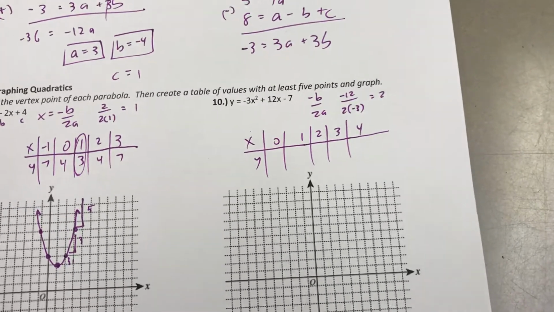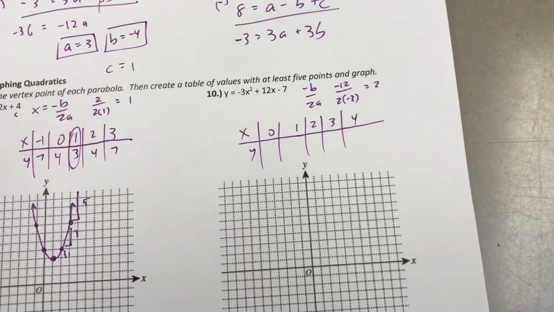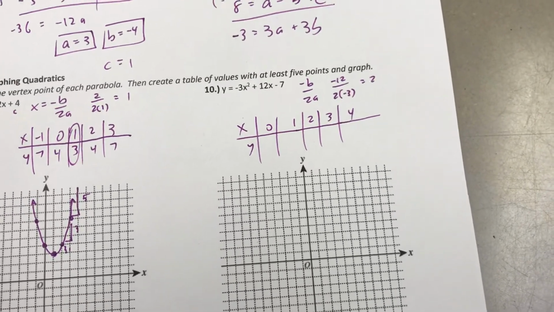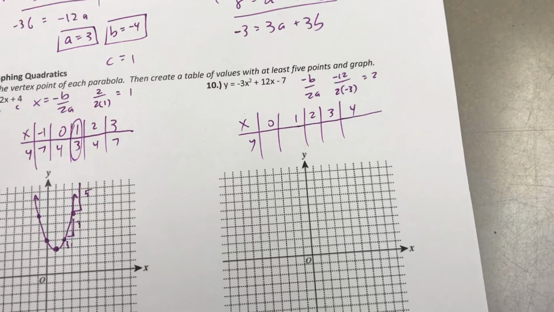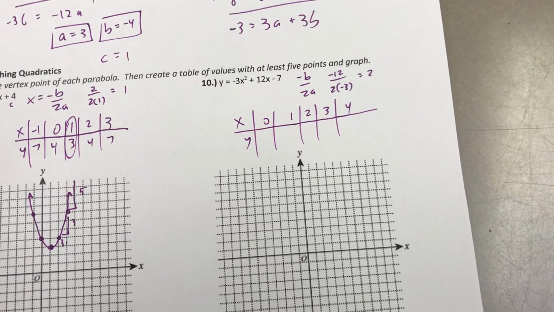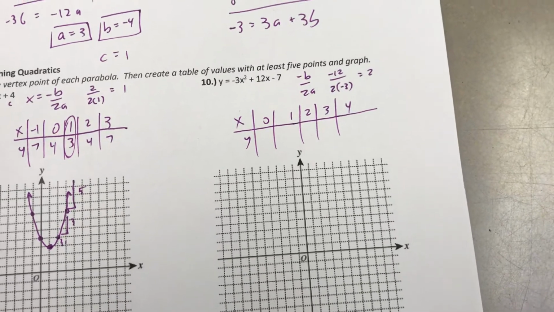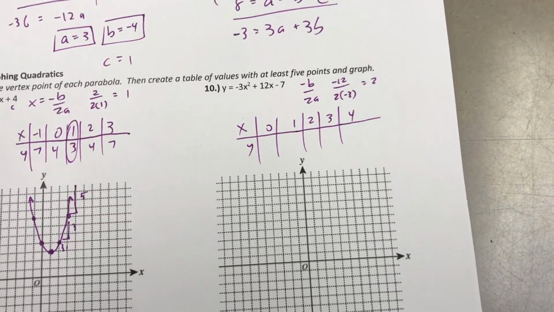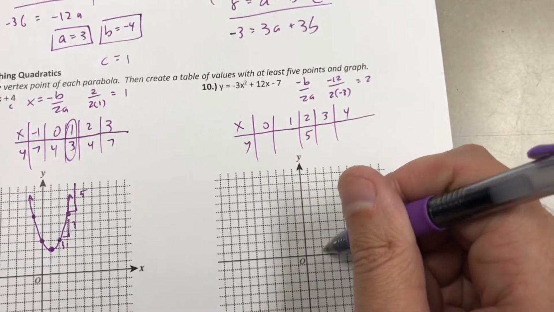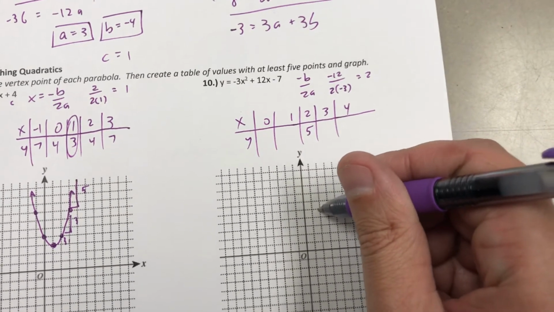So in this particular case, if you substitute this in, you've got to be a little more careful with this one. Let's see here. All right, so if I put a 2 into the function, I get back a value of 5. So (2, 5) is going to be the vertex. 1, 2, 3, 4, 5.